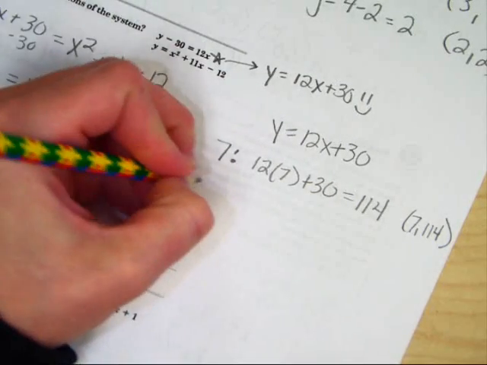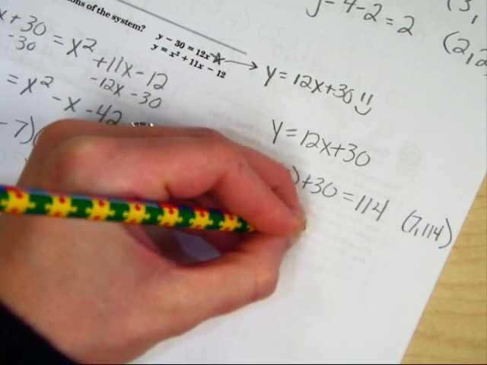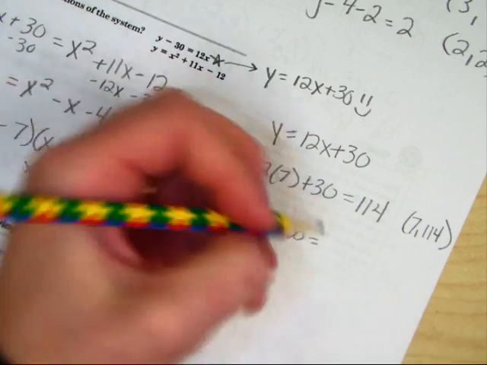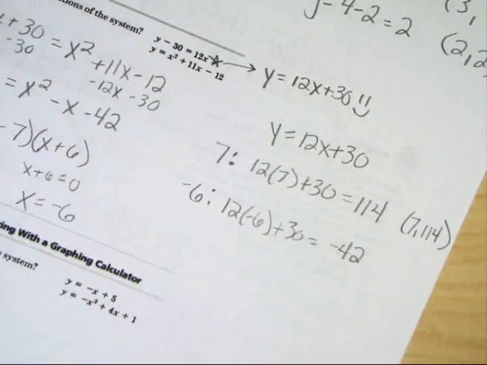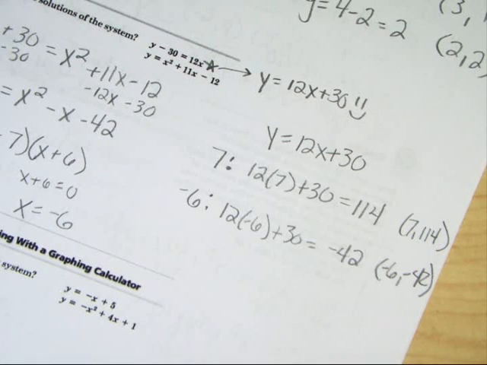And now let's plug in negative 6. 12 times negative 6 plus 30 is negative 42. Therefore, my point is (negative 6, negative 42). Look at that. We did not have to use our quadratic formula at all.